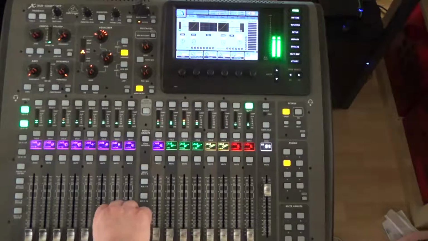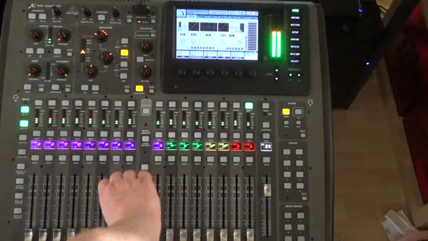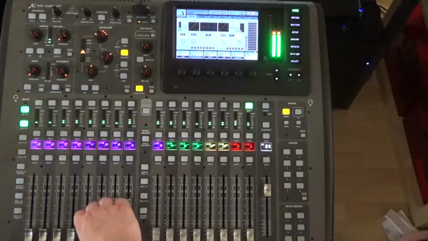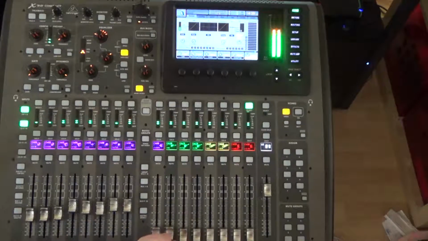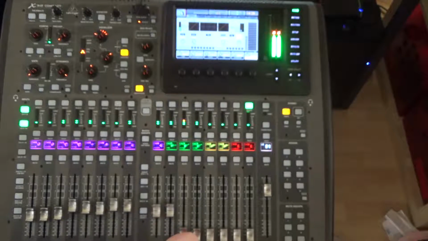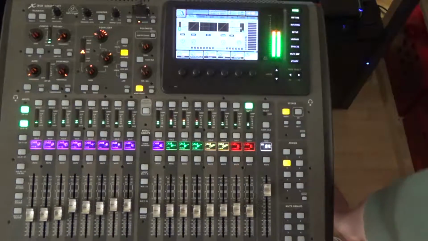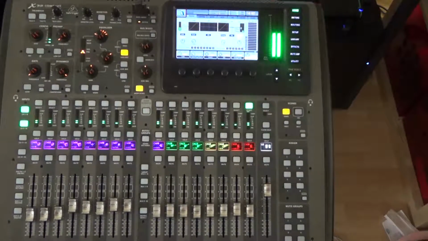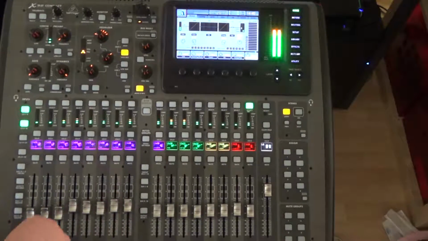Well, I'm gonna turn everything on 0 first. I already hear that that will be too loud, so I'm going to put everything on -10. And we want it to be a nice little song, so there we are again.